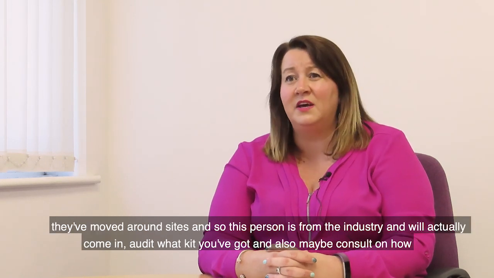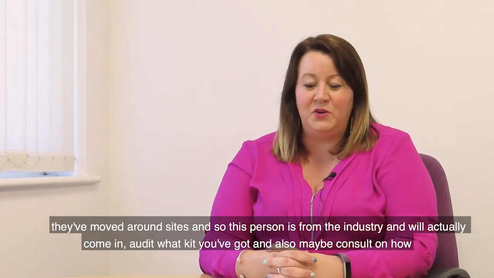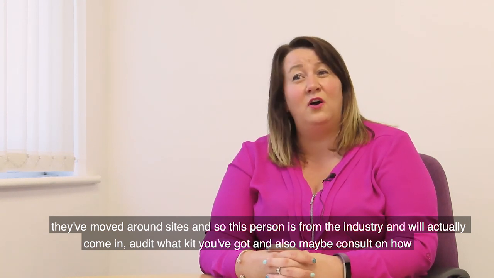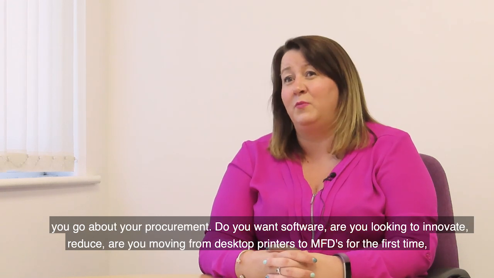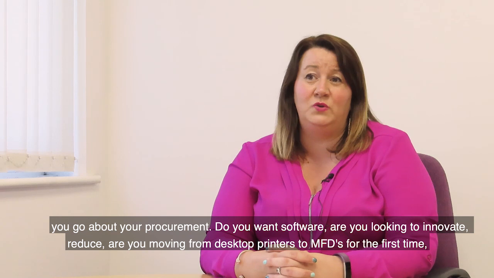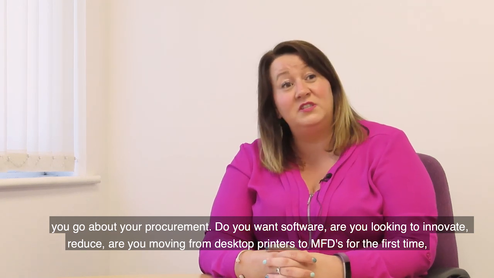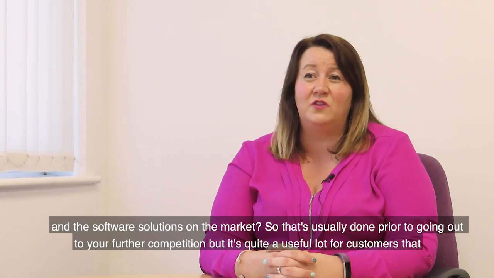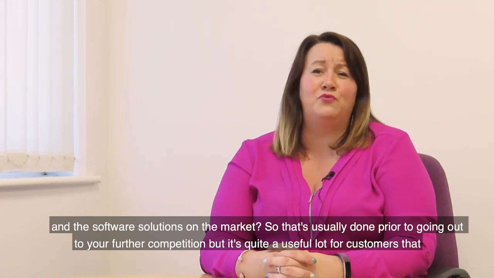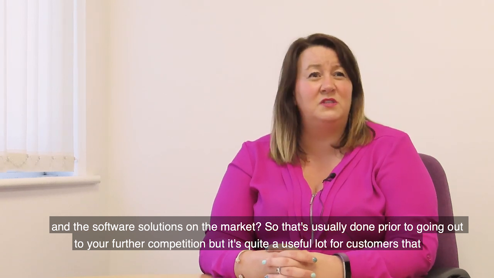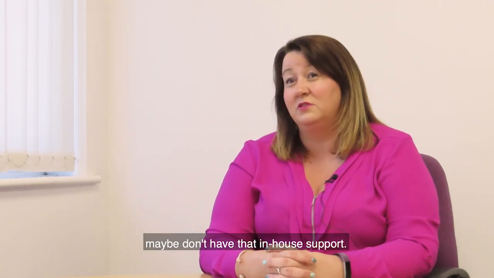They've moved around sites, and so this person is from the industry and will actually come in and audit what kit you've got, and also maybe consult on how you go about your procurement. Do you want software? Are you looking to innovate, reduce? Are you moving from desktop printers to MFDs for the first time? And the software solutions on the market. So that's usually done prior to going out to your further competition. But it's quite a useful lot for customers that maybe don't have that in-house support.